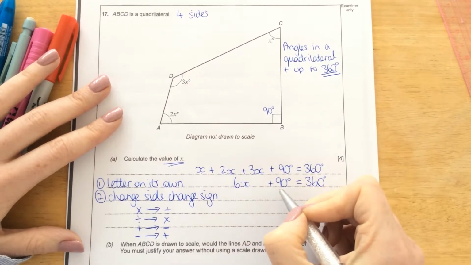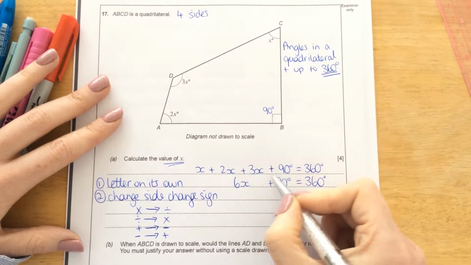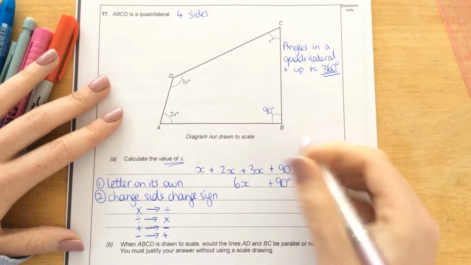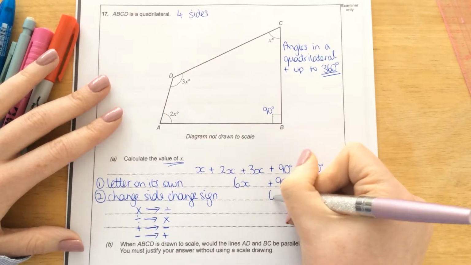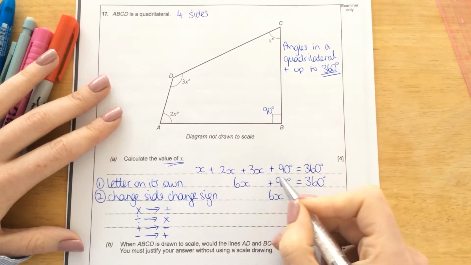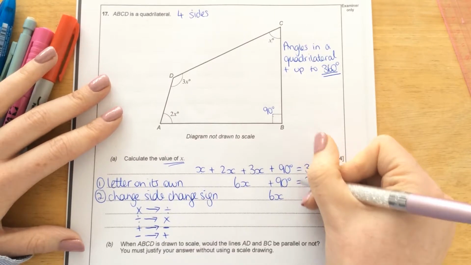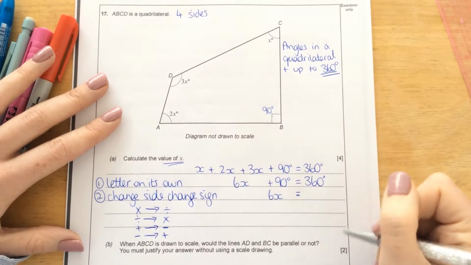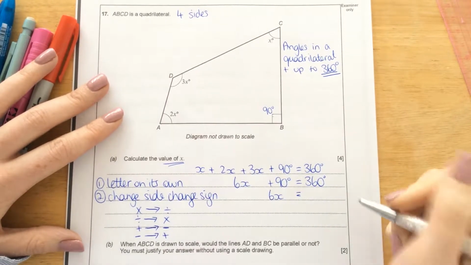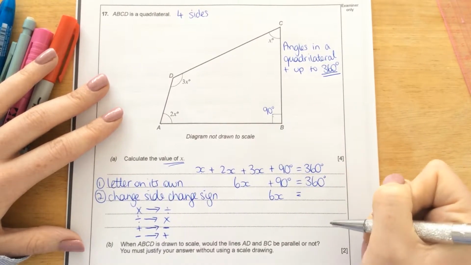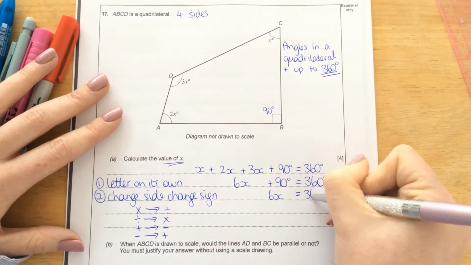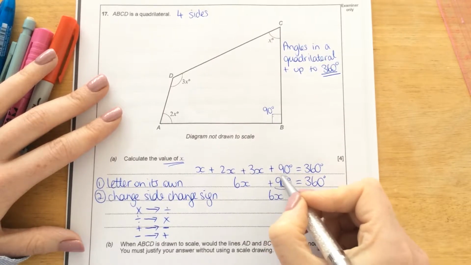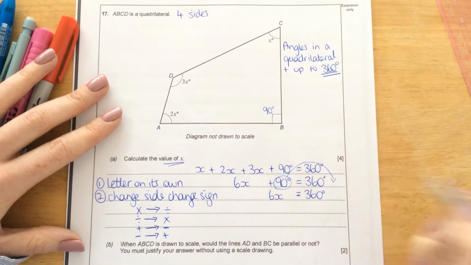So we need to first of all move the 90. It's the easiest thing to move across because at this point it's not attached to the x. So we keep the 6x here, and then we take the 90 to the other side. When we're doing equations, we keep our equal sign in a nice straight line because that helps us see clearly what to do next. The 360 was already there, so don't be rude and steal its seat. Bring it down. So now we can move this 90 degrees over the other side.